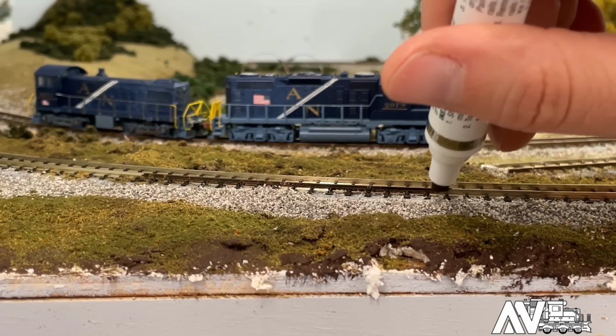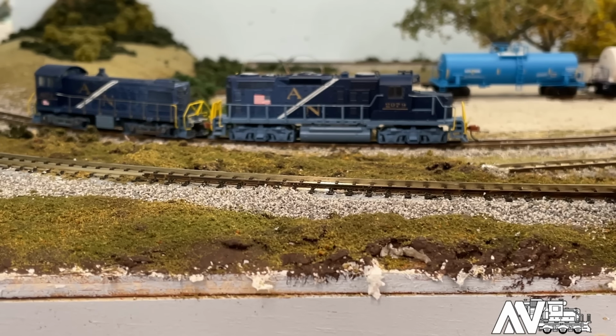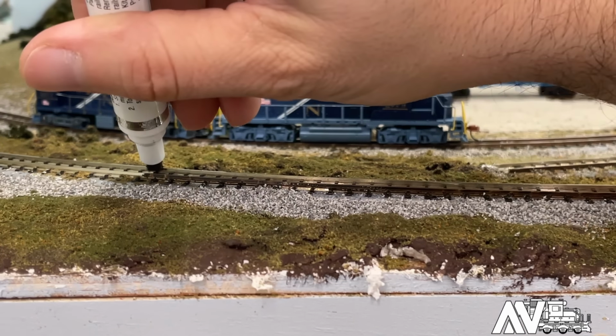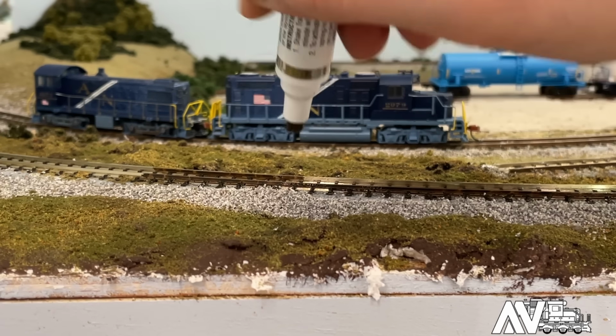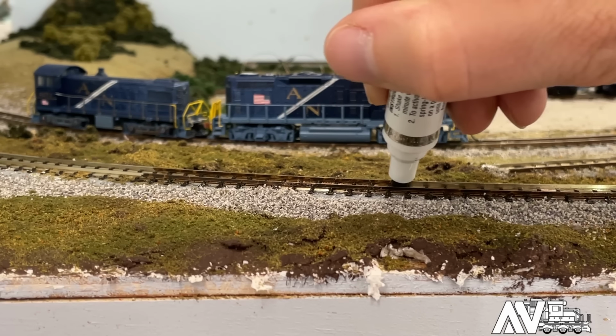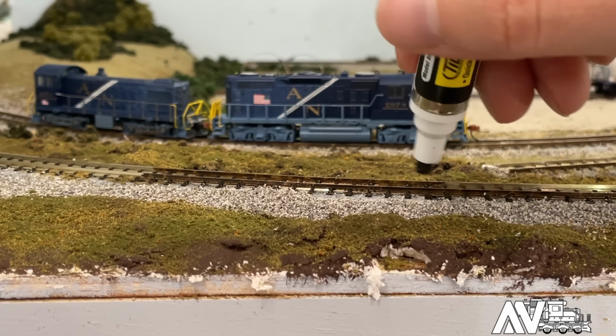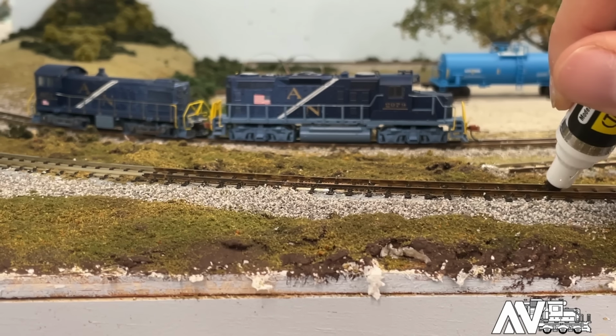And this will go a long way in taking the fake toy-like quality out of your model. And it does it pretty quickly. So if you've got miles and miles of track, this is a tedious process. If you are just working section by section, it's not so bad. And you can sort of just, you know, do it as you go.